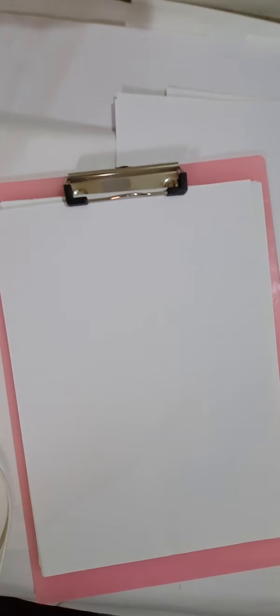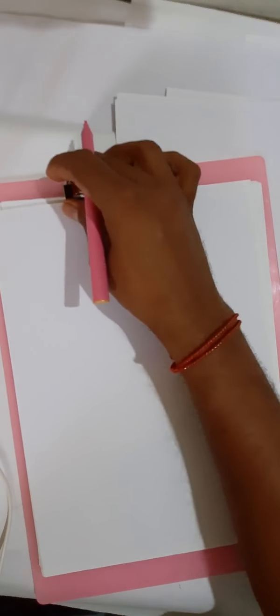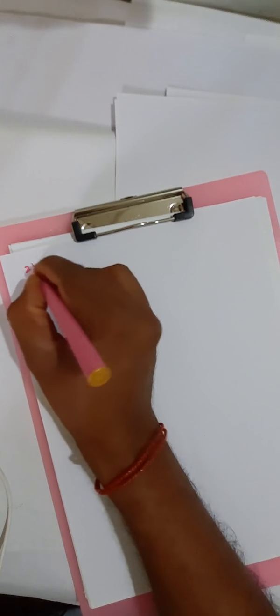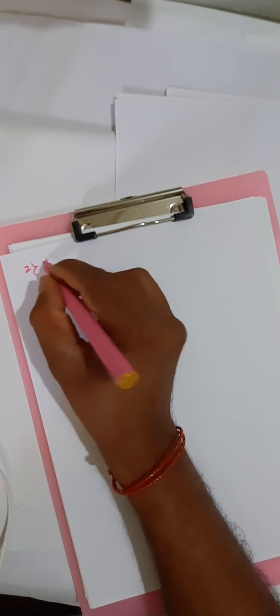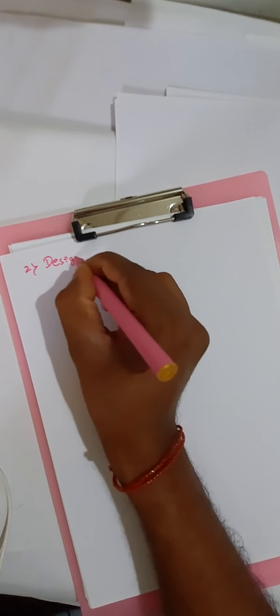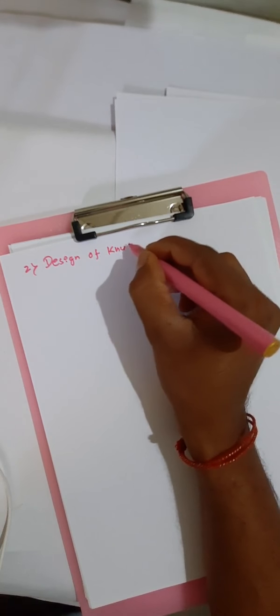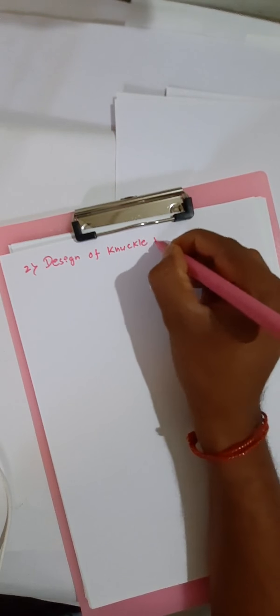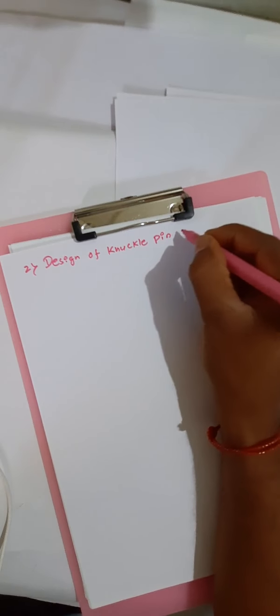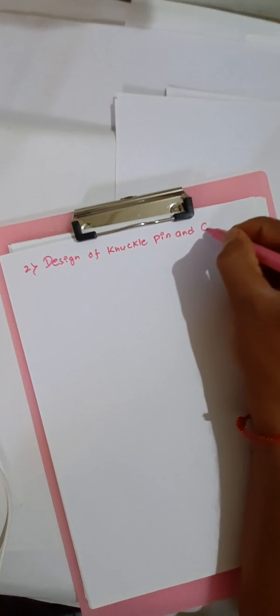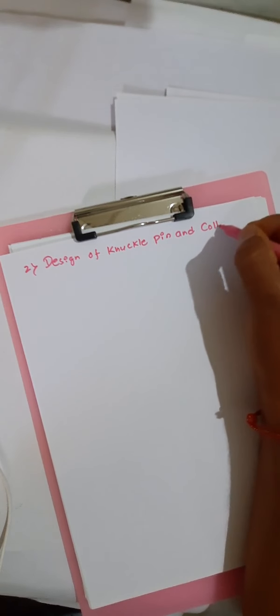Next, we go to the second component, the design of the knuckle pin and collar.